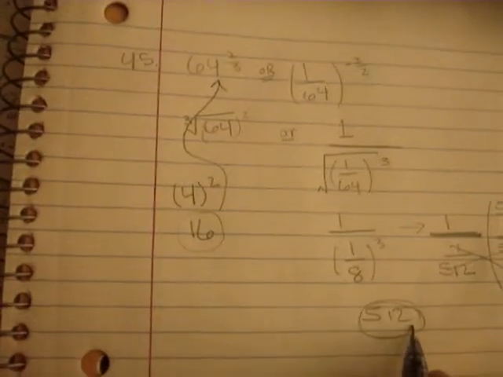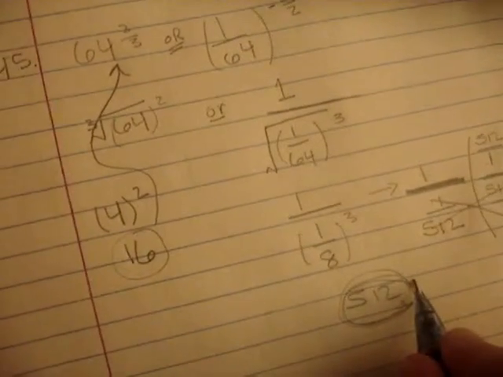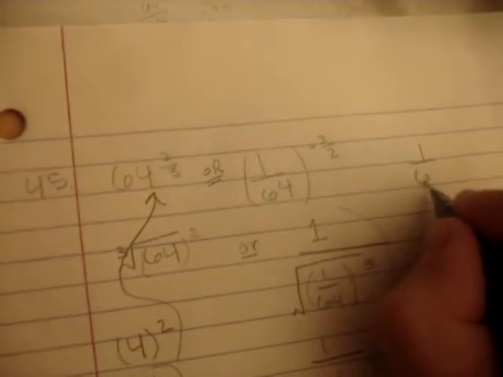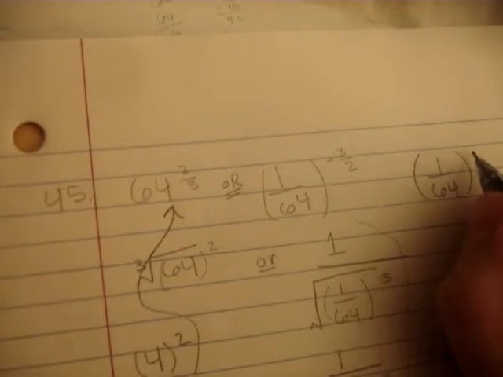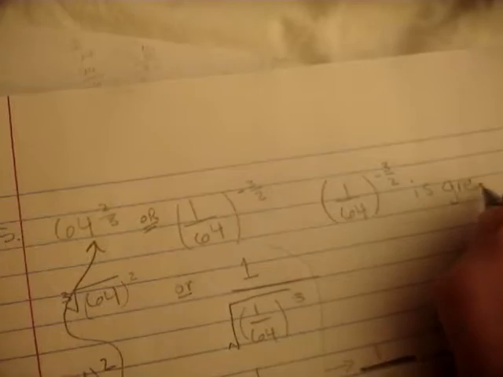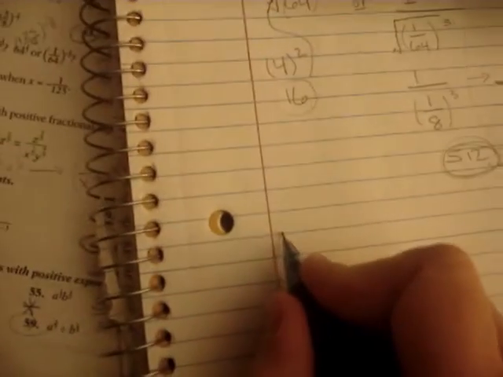So we've got 512 or 16, which is greater? And as I really didn't point out earlier in the first part of 45, you really shouldn't just say this and you're done. You really should go back up to the top and say 1 over 64 to the -3/2 is greater. That should be how you write that answer on your work, on your test, whatever. That's how your teacher is wanting to see it. Okay, let's go ahead and do 46.